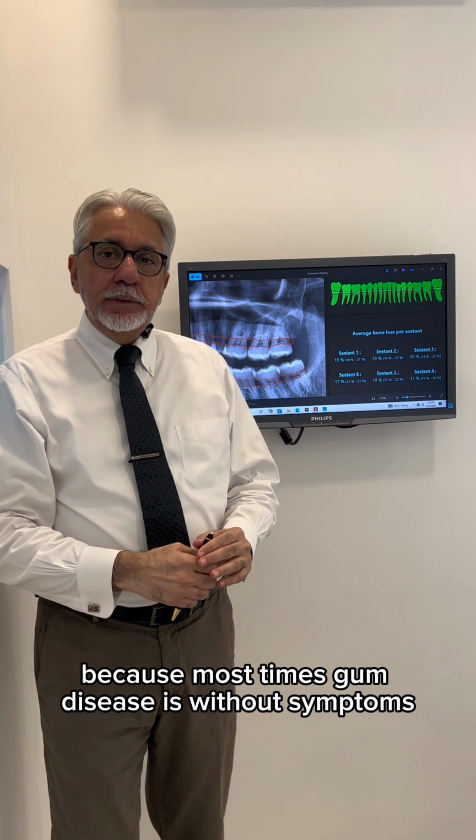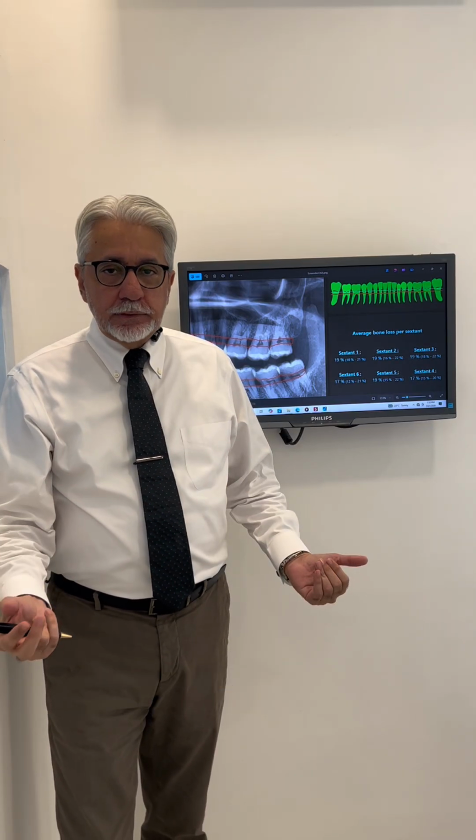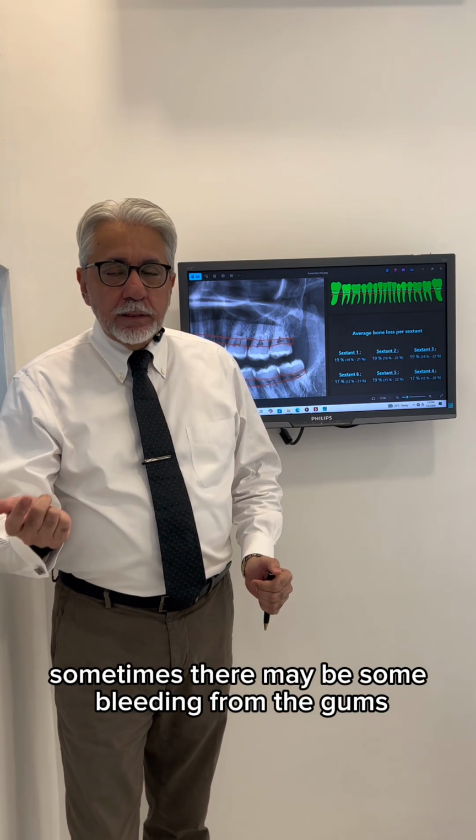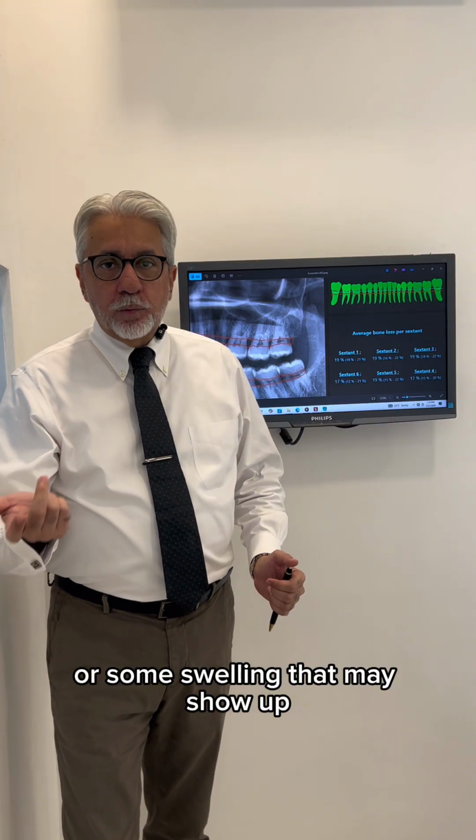So how do we detect this? Because most times gum disease is without symptoms. Sometimes there may be some bleeding from the gums or some swelling that may show up.